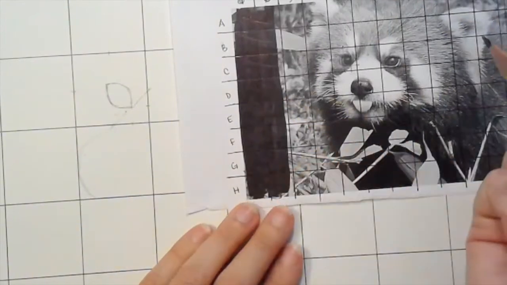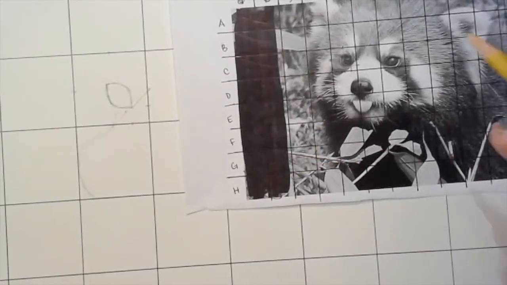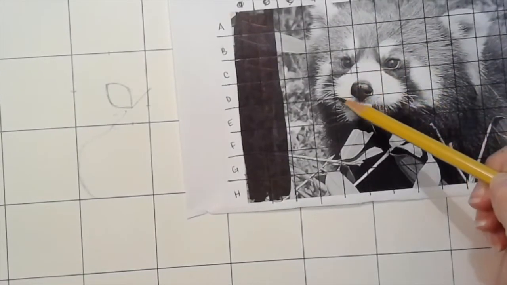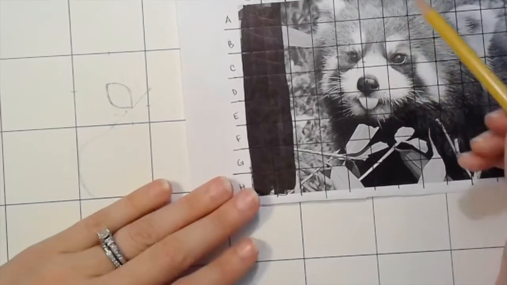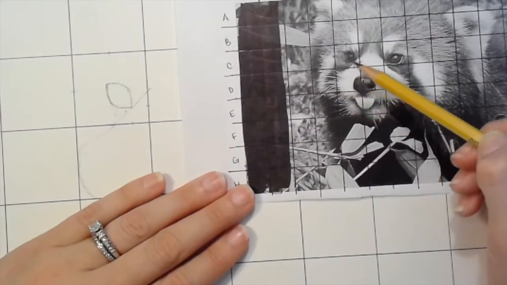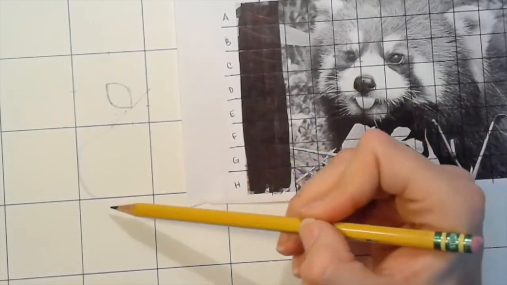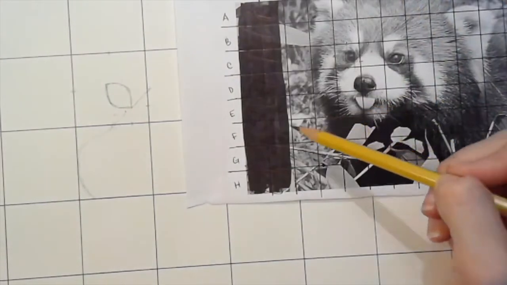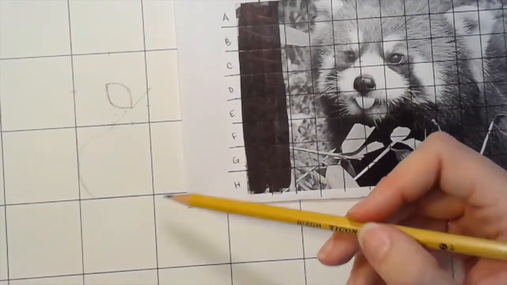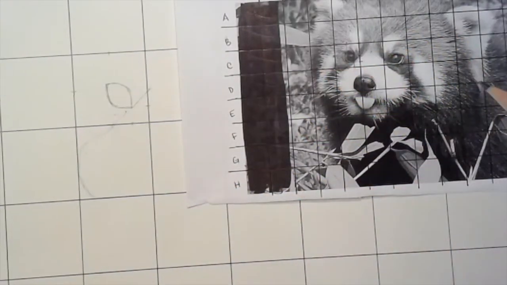There are so many ways that you can do grid. One thing I like to do is, if I can find the line, like the shape of the red panda's face here, I notice that it comes all the way around through multiple blocks. So I'm just going to follow that down and make sure that it's in the right place throughout my grid. You can do this, or you can just do one block at a time and work yourself through it.